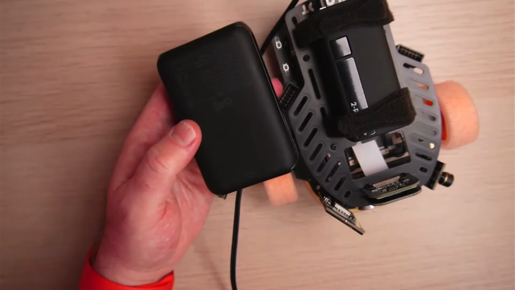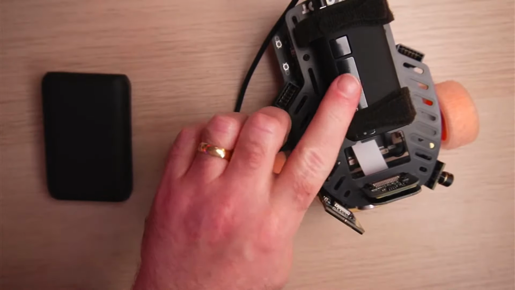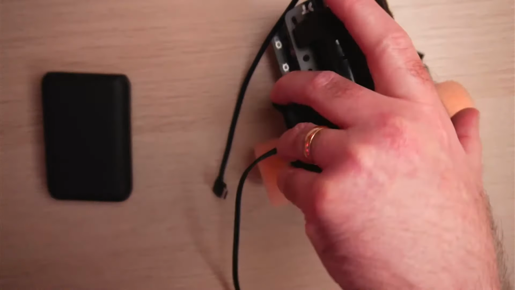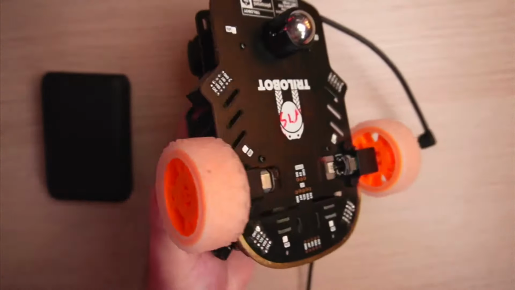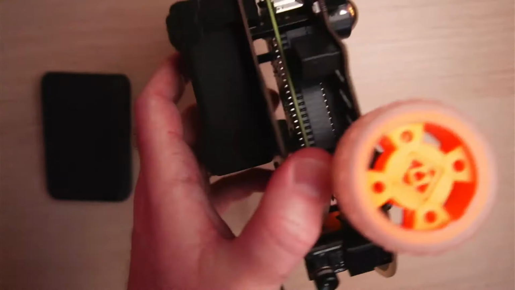Maybe if I do it like this you can see that a bit better. The battery I've been using is quite hefty compared to this much smaller one. Now the other really cool thing is I took my Trilobot along, and Chris signed the bottom of my Trilobot. So the person who created the Trilobot actually signed my Trilobot.